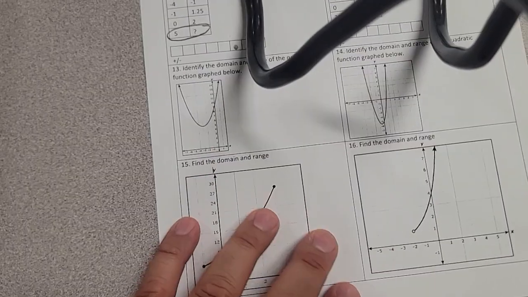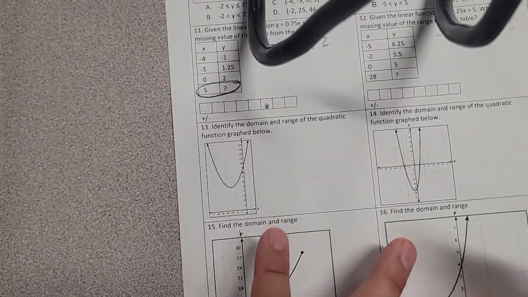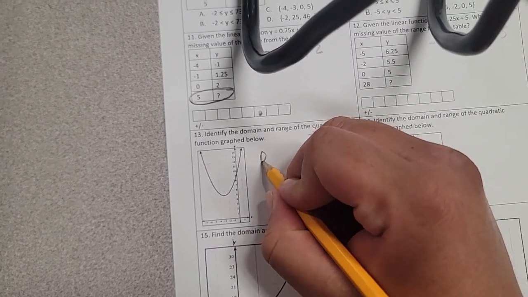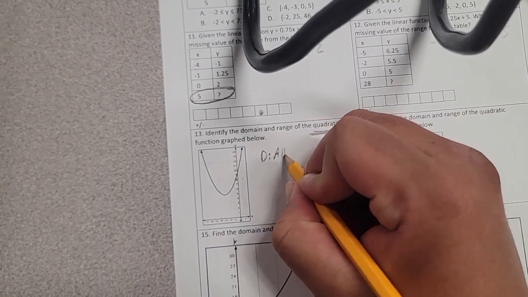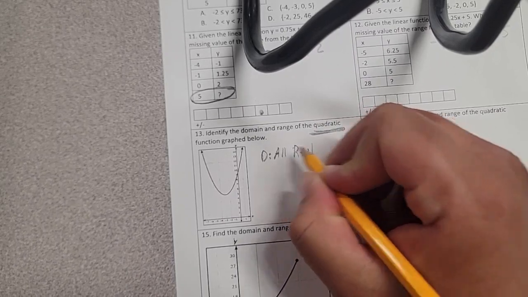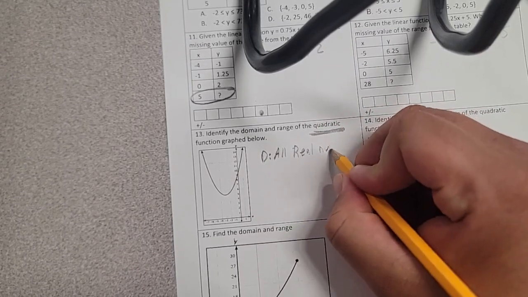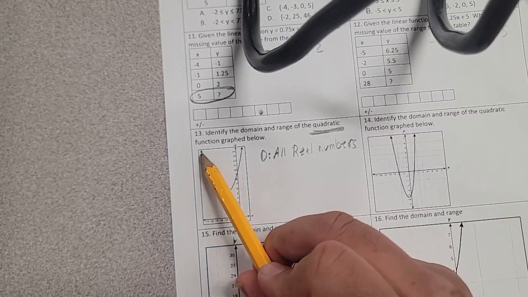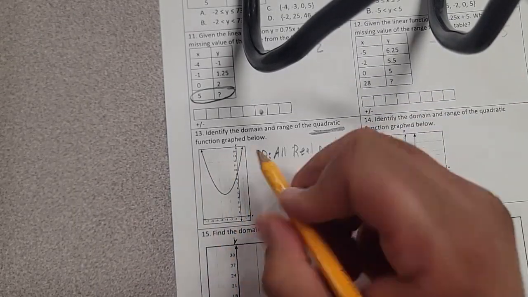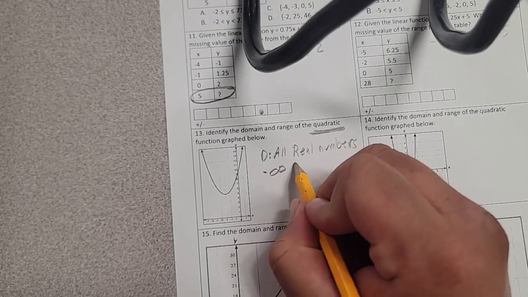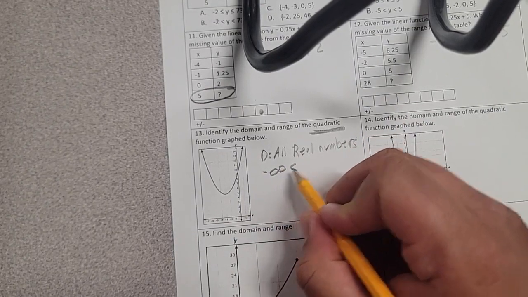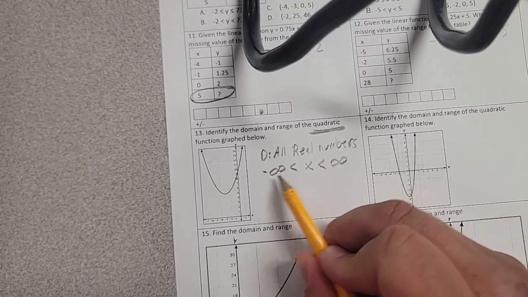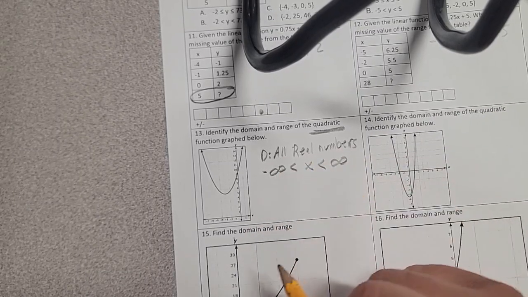All right, so pause. Now right here we have a quadratic, guys, and we actually like quadratics for domain and range because the domain is always going to be all real numbers. Doesn't matter if it's going up or it's going down. That's just all real numbers because you have an arrow going to the left, an arrow going to the right. So it goes negative infinity all the time. It never touches infinity. And it goes positive infinity. But they don't like to write the symbols. That's too much. They just say all real numbers for domain.